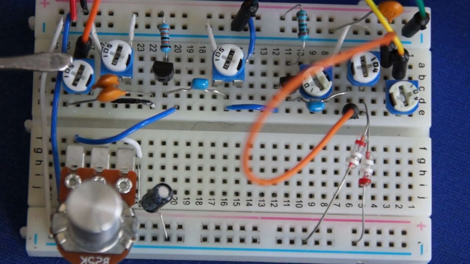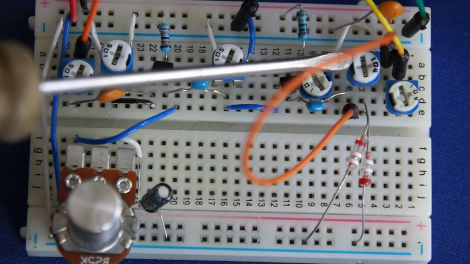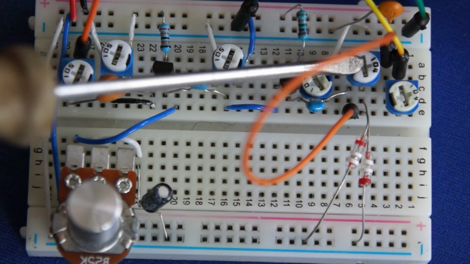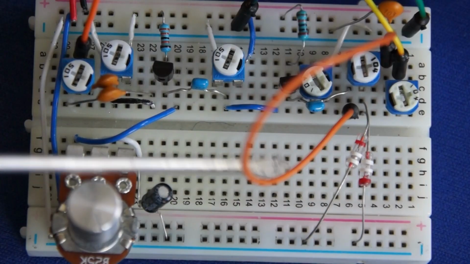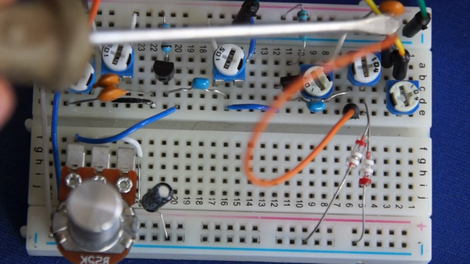This is the input high. This is the gain control on this transistor. This is the resistor that determines how much the diodes are allowed to steal. This is the low pass filter with this capacitor here.